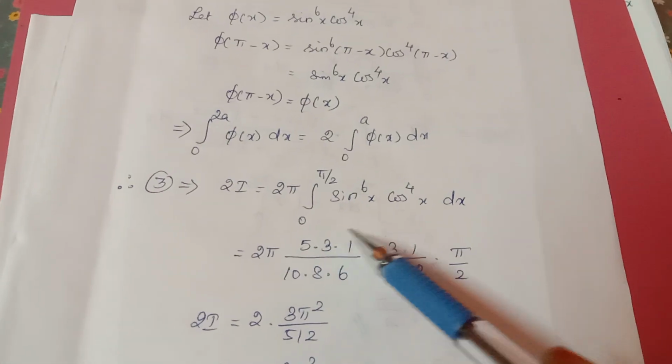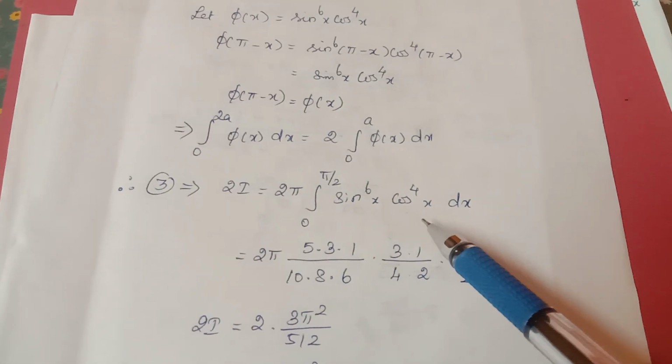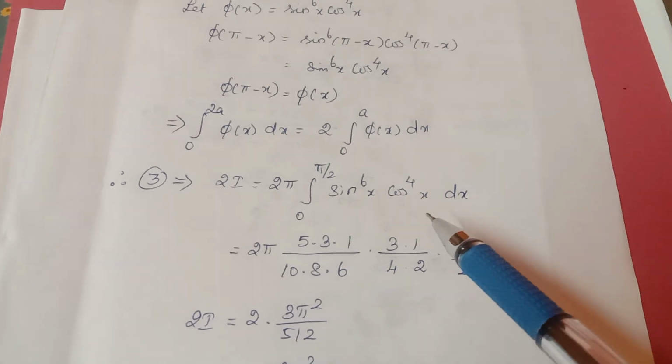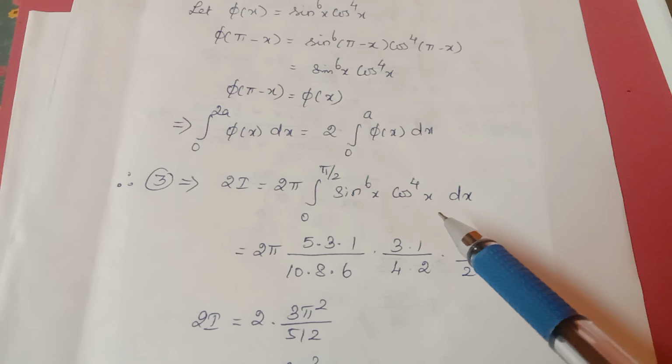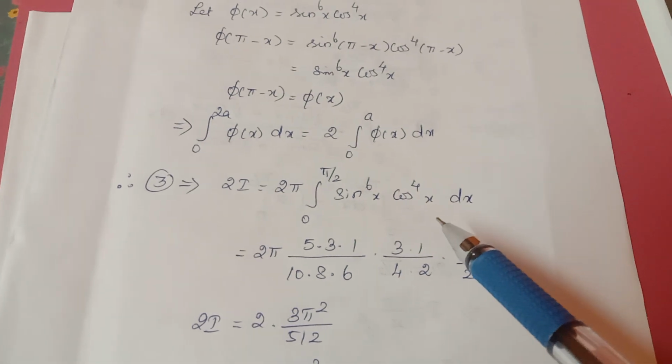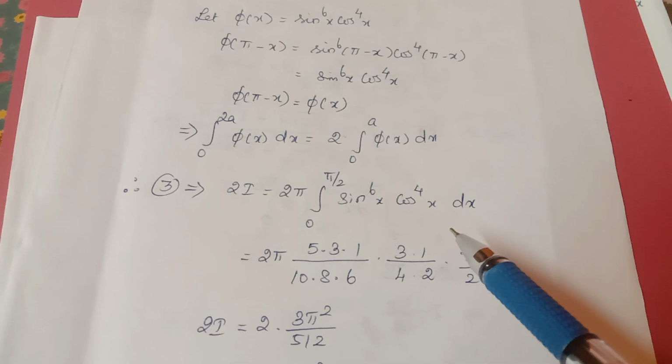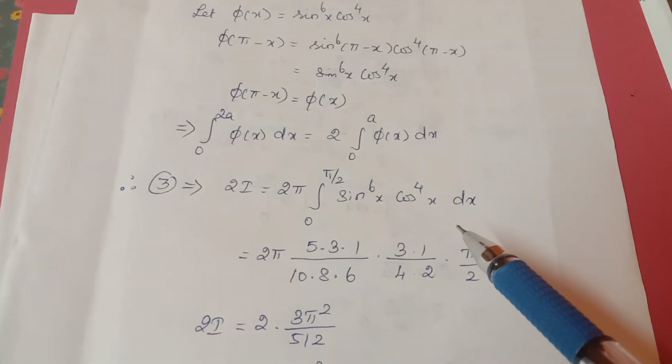Okay, now I am going to apply the reduction formula. For applying reduction formula, already I have uploaded 2 videos. One for deriving the reduction formula for all the trigonometric functions, and another video for how to use reduction formula for doing problems. You can see those 2 videos for your reference.